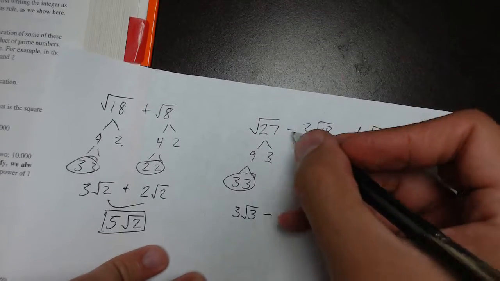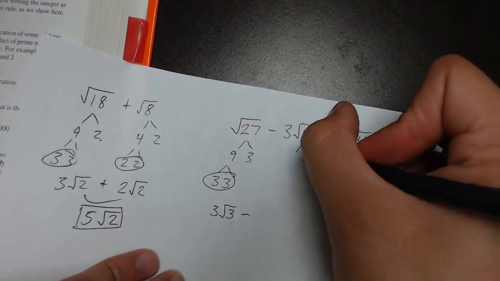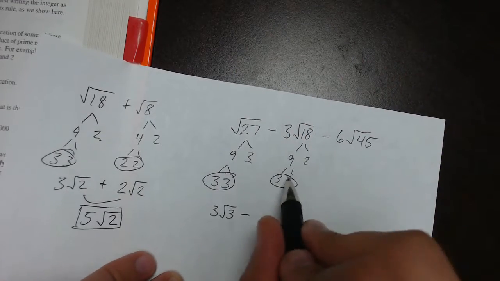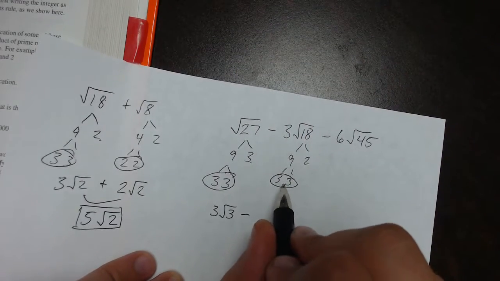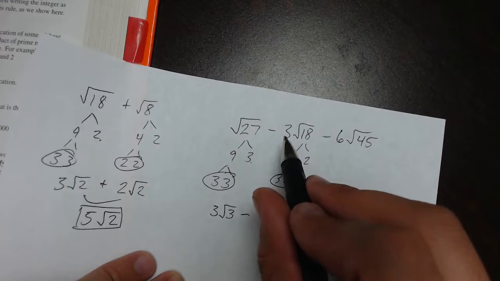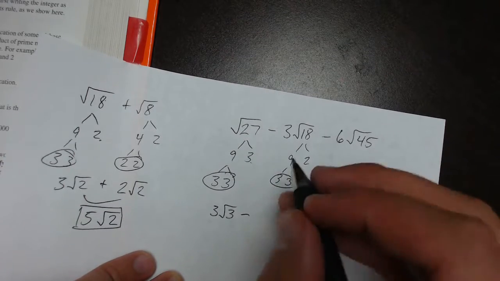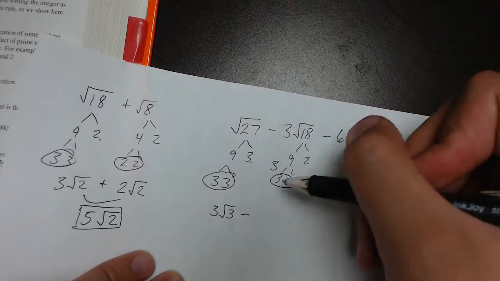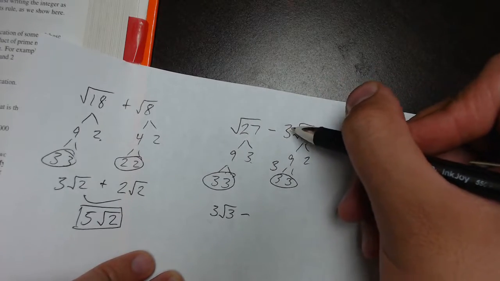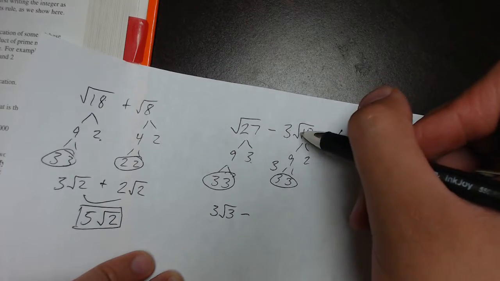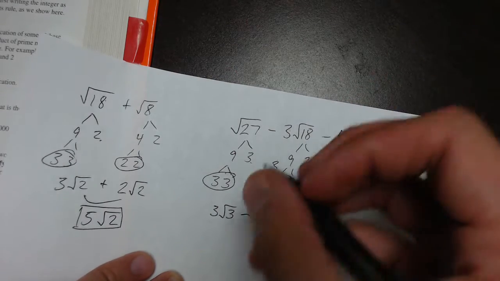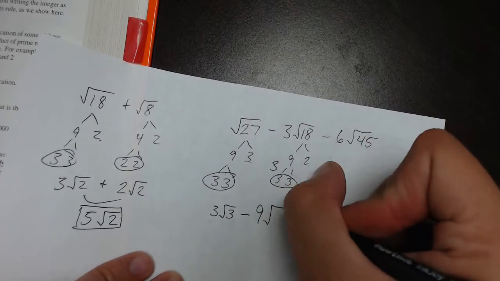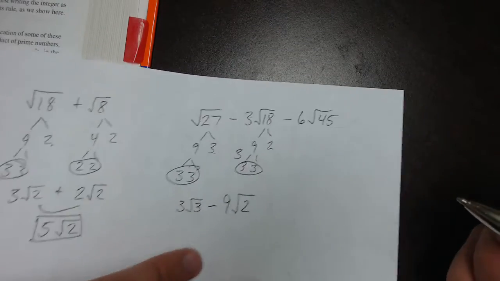Put our minus sign. From here, 18, we have 2 and 9. 9 is 3 and 3. That gives us a pair. Now, the thing we have to look out for here is this whole number 3 comes out of the radical, but there's already a 3 here. So what we do is we take this one 3 that's outside and we multiply it. So any number that comes out of the radical gets multiplied by any numbers outside that are touching. So this becomes 3 times 3, which gives us 9, and then the 2 is still trapped inside, so we get 9 square root of 2.